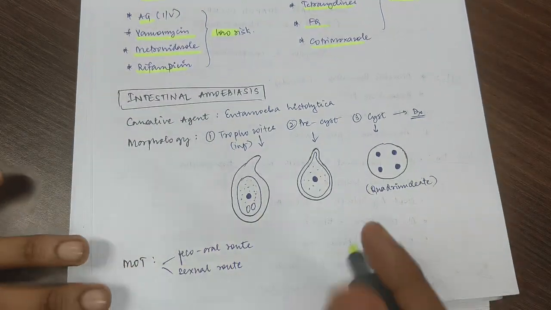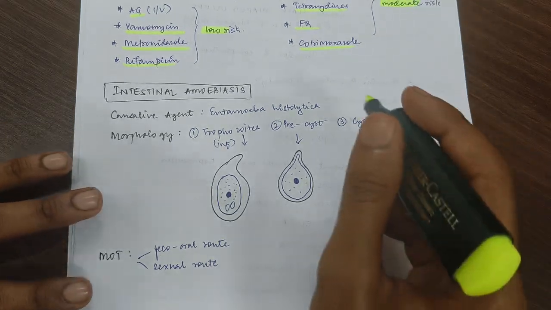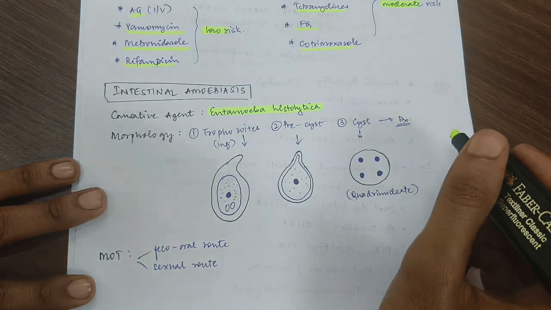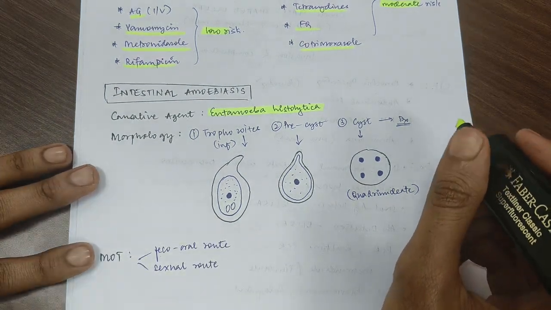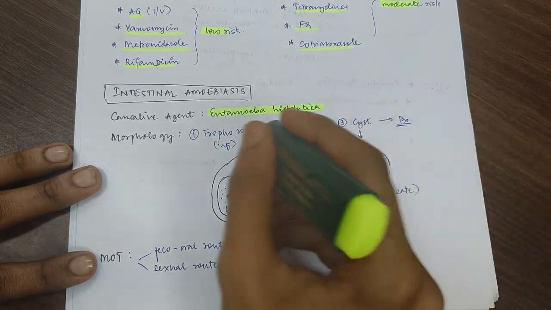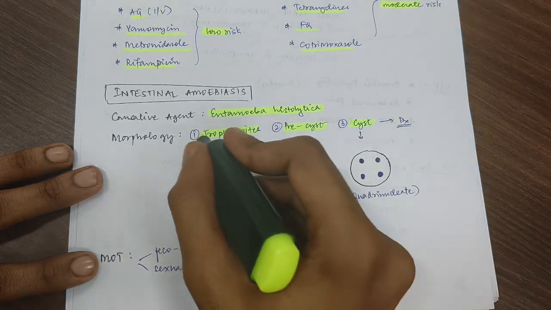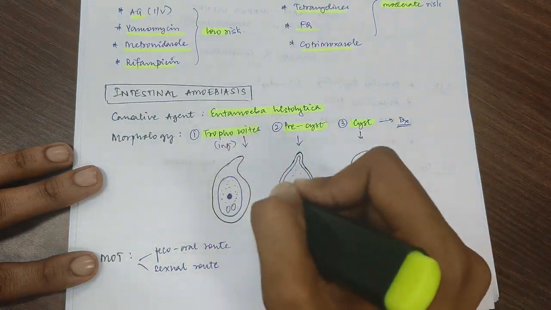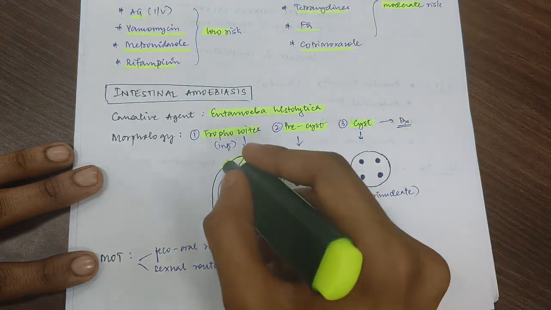Yes. Then intestinal amebiasis, a parasitic infestation. Entamoeba histolytica is the cause of amebiasis; that is not bacteria, that is parasitic. It has three forms: trophozoite form, pre-cyst form and cyst form. The trophozoite form is the infective form, the cyst is the diagnostic form. The trophozoite has this type of pseudopodia. This is called pseudopodia.